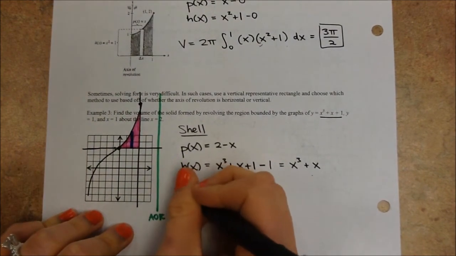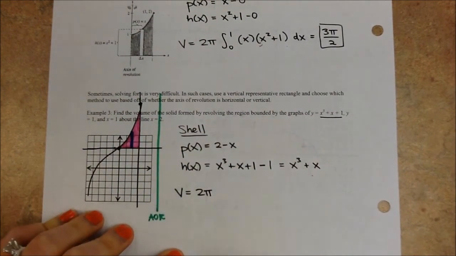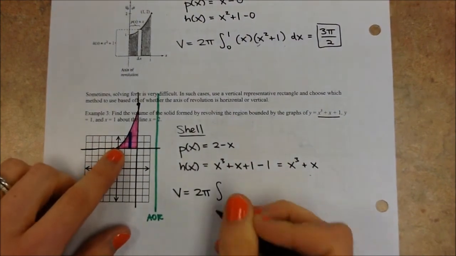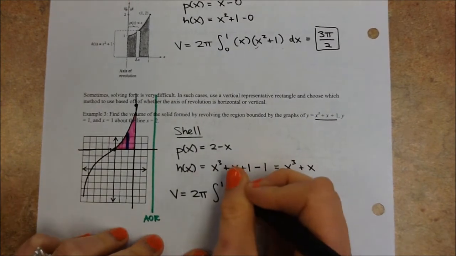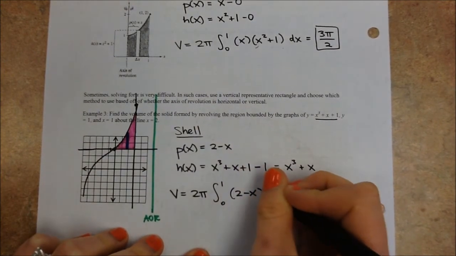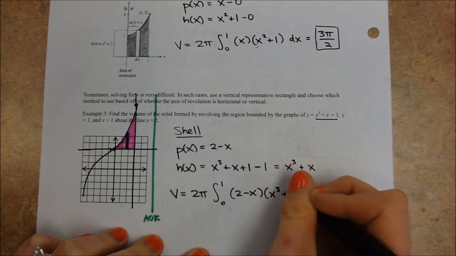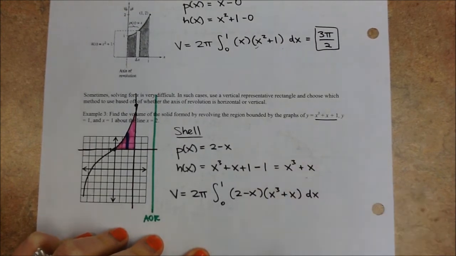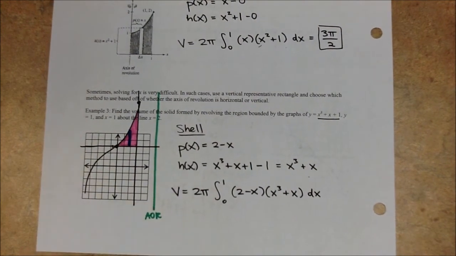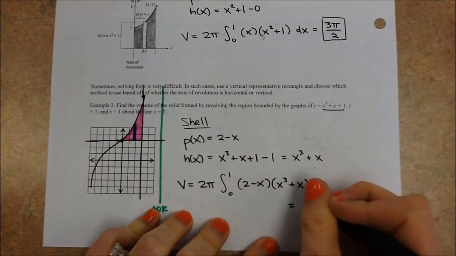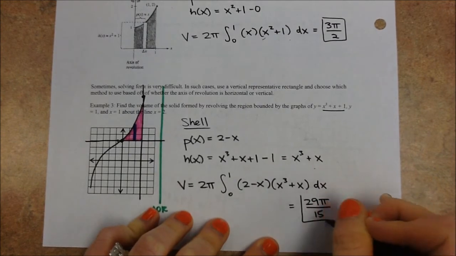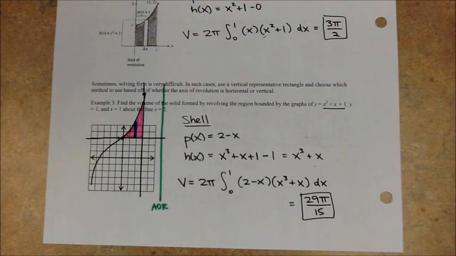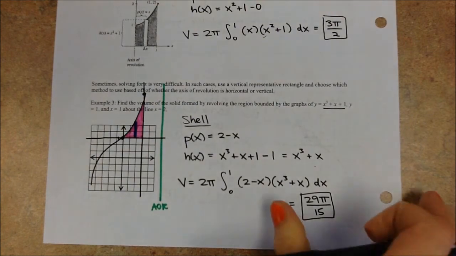So plug that into my volume formula. I start with a 2 pi because I'm doing the shell method. My bounds, I start at x equals 0, and then I end at x equals 1. And then I have p of x times h of x. This one actually wouldn't be too bad to do by hand either. Again, though, not that I'm going to make you. And so we plug this into the calculator. We are going to get 29 pi over 15. Like I said before, I'm not going to spend the time to show you how to do this in the calculator.